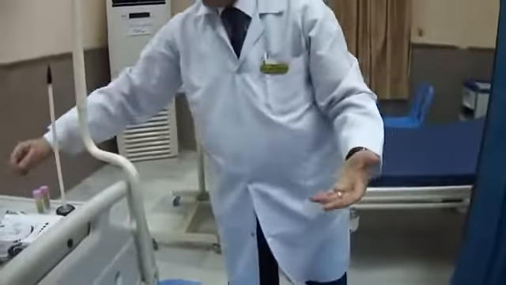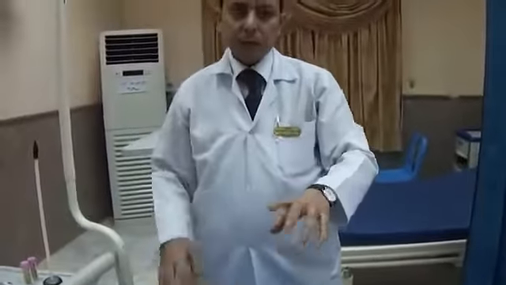All these are derivatives for the Babinski, and the candidate or the examiner should look at the movement of the big toe. This is about the Babinski sign.